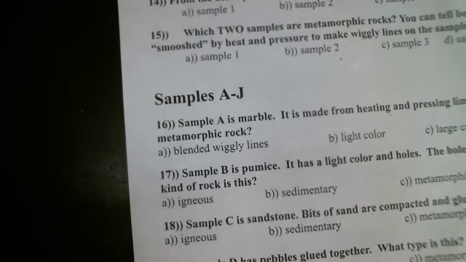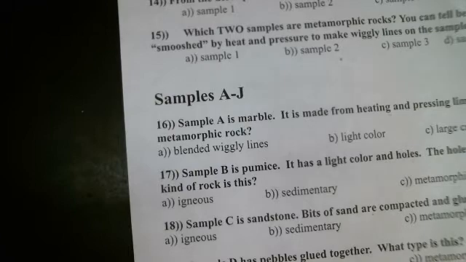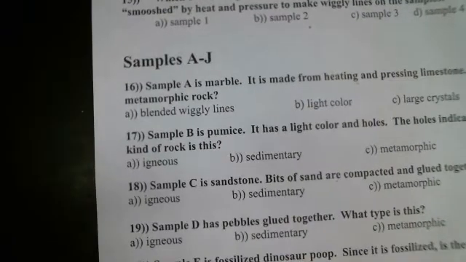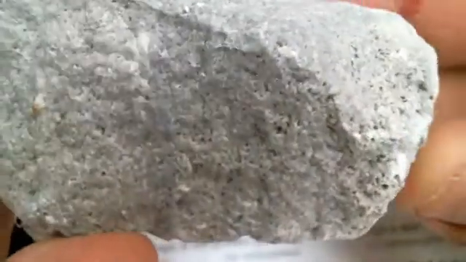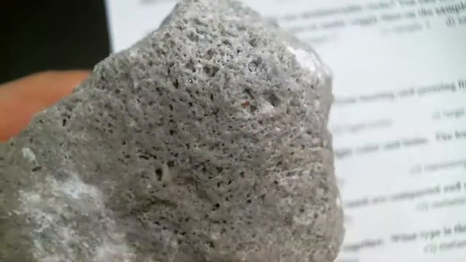Next, sample B is pumice. Where's B? This is sample B. Notice all the holes in it. You can see them particularly over here. What kind of rock has holes in it?